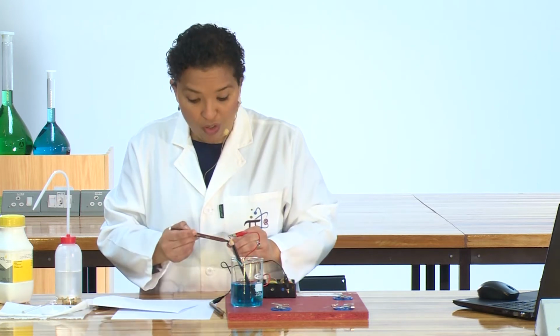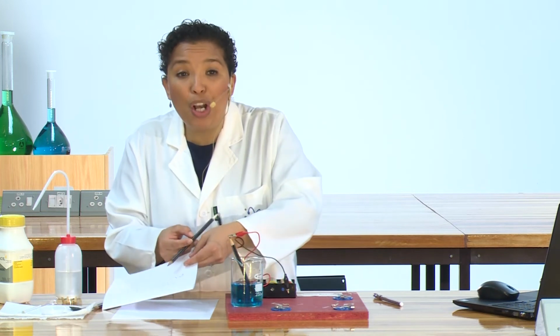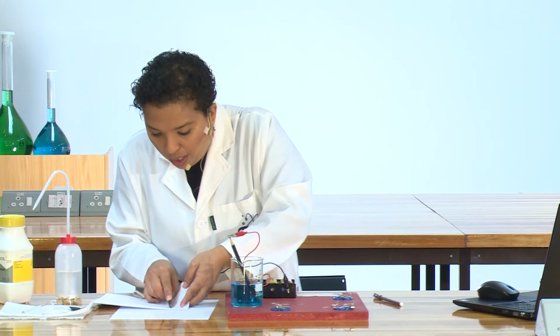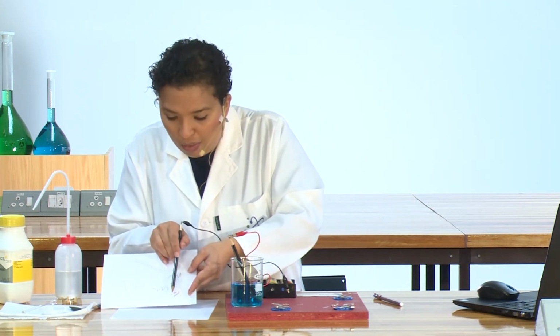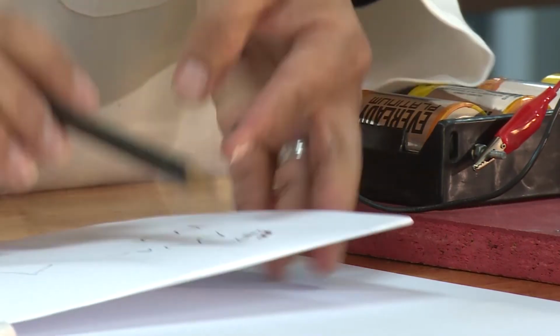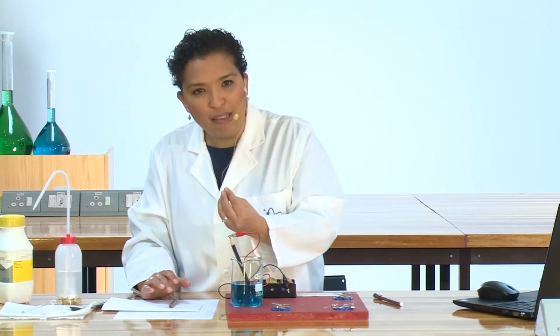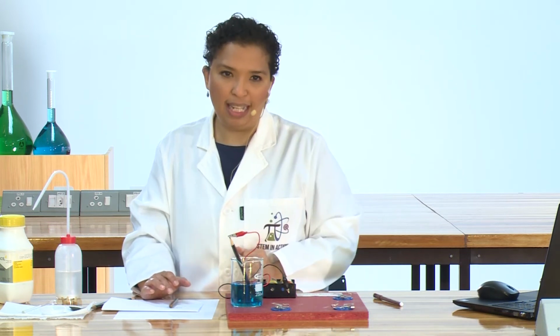So the pencil did not turn brown, but what we do know is that a brown coating formed on the tip of the pencil. So let's see if we can rub that coating off. There we go. So you can see the coating on the tip of the pencil. That was just covered there, and that was because copper 2+ ions were being reduced to copper metal, and that copper metal then coated the tip of the negative electrode in the cell.